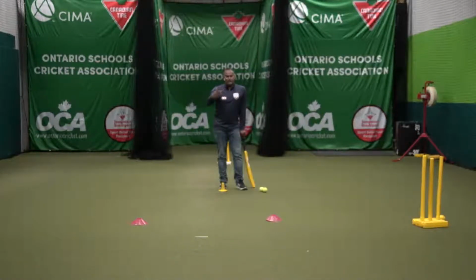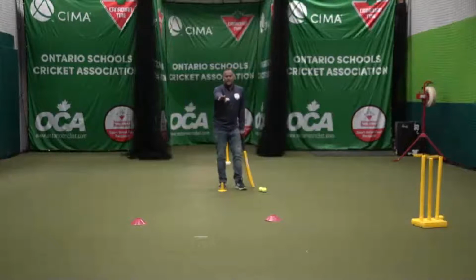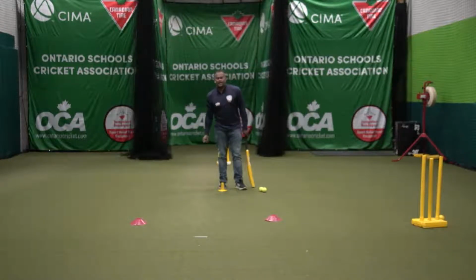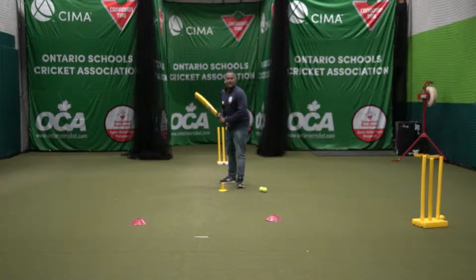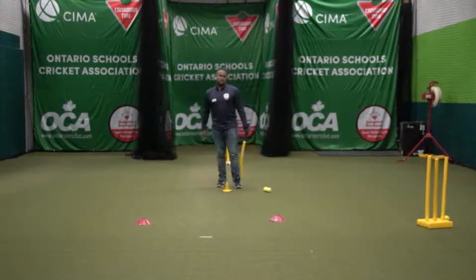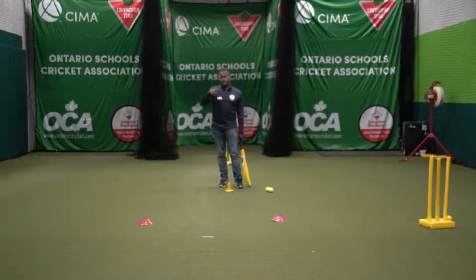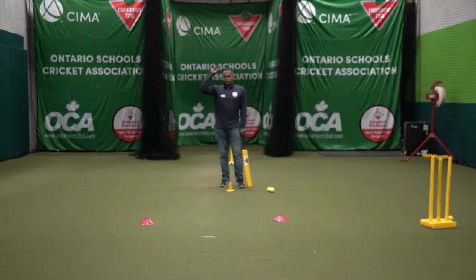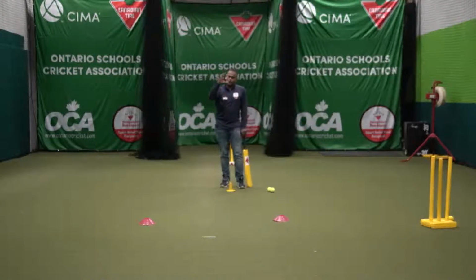And our progression to this particular drill is, instead of the fielders just standing up as fielders, they can throw the ball underhand to me, and then I'll be waiting and trying to do the same thing, hitting it through the 2 cones. A further progression to that is throwing the ball overhand, more realistic in terms of actual cricket.